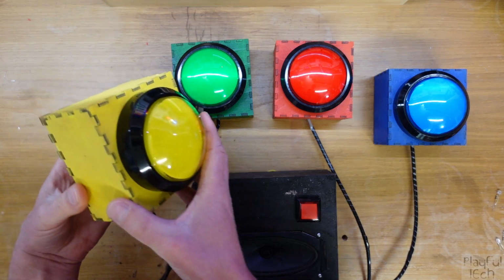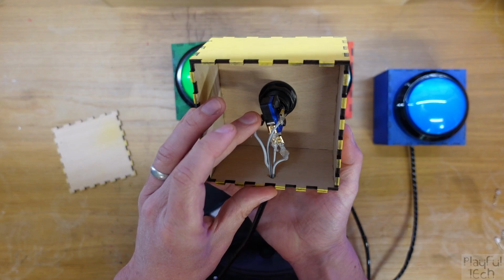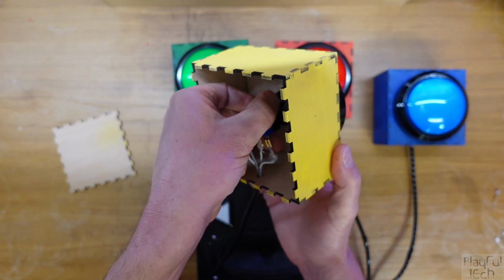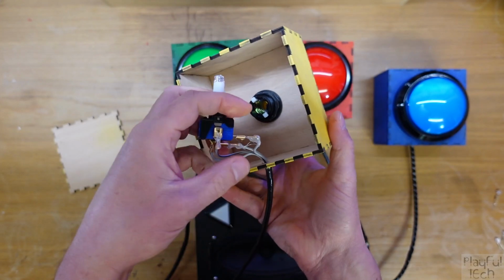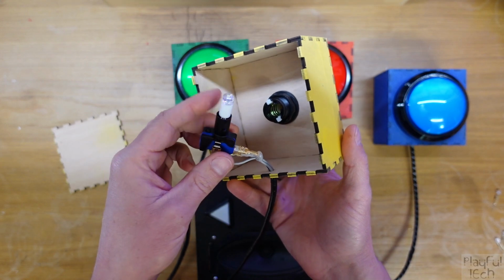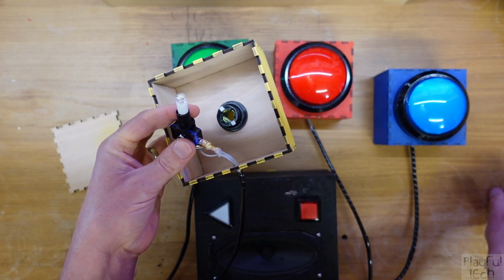Now, if I remove the bottom, you'll be able to see the underside of the button, which has got the contacts from the micro switch and the bulb holder wired to this cable harness. Now, illuminated arcade buttons are generally designed to run at 12 volts, but I'm going to run this system at 5 volts.